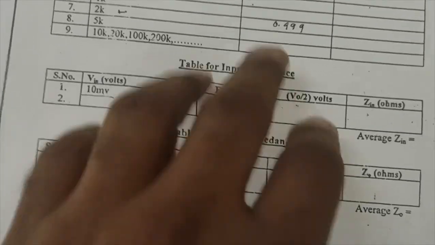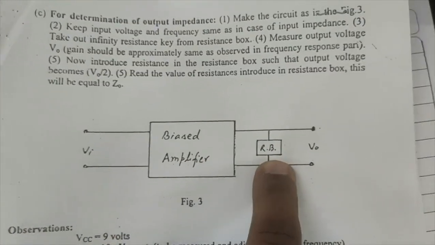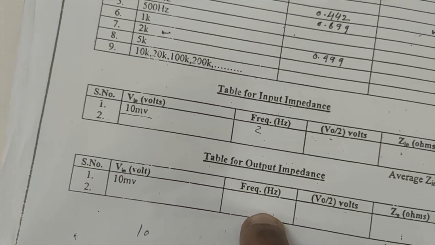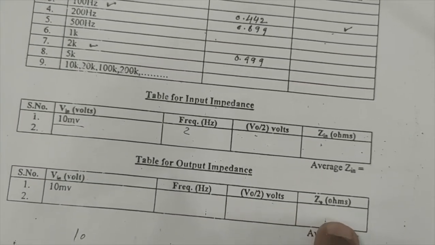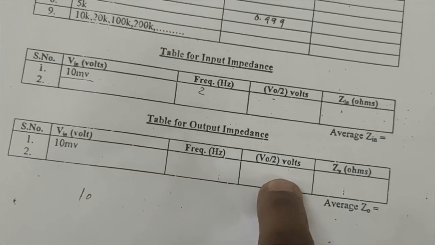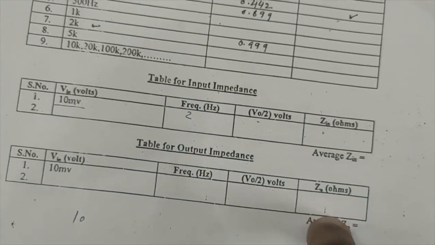Similarly, for the output impedance, where we now connect the resistance box in parallel at the output, keeping 10 millivolt and frequency 5 kilohertz, which is the mid frequency of the constant region, we have to choose Z0 from the resistance box so that the output becomes half. So this is for input impedance and this is for output impedance.